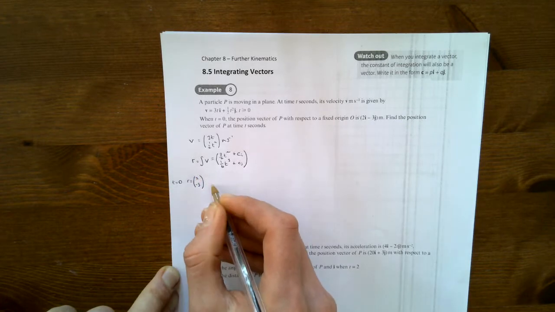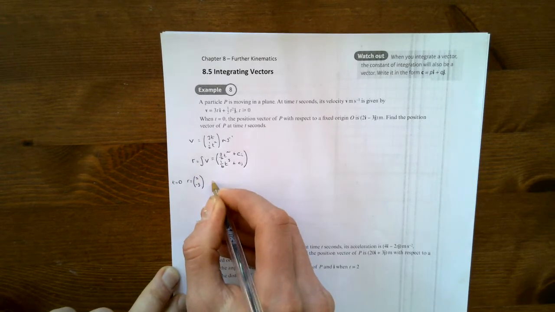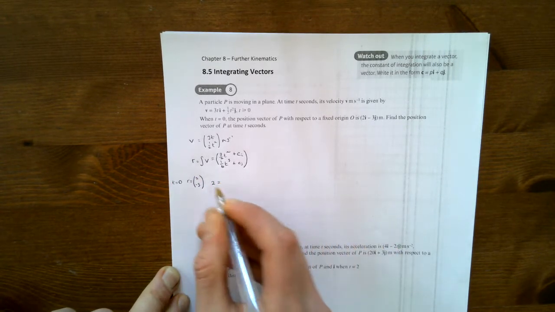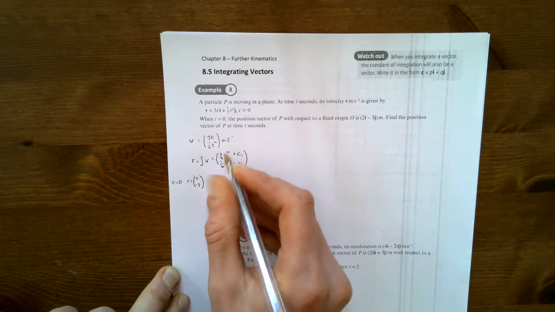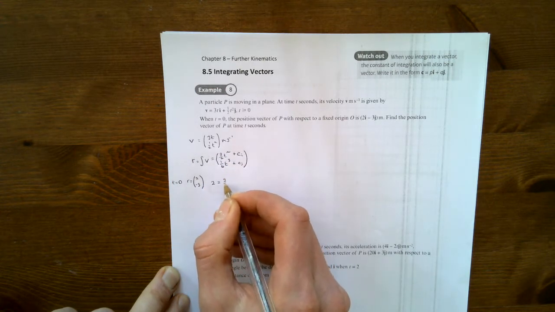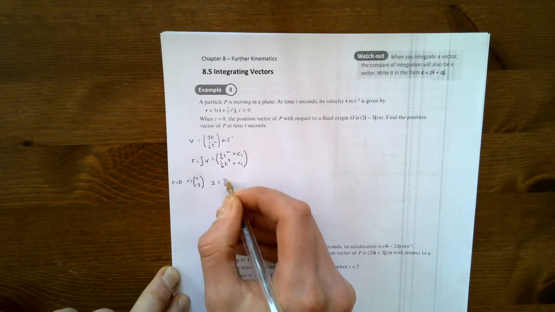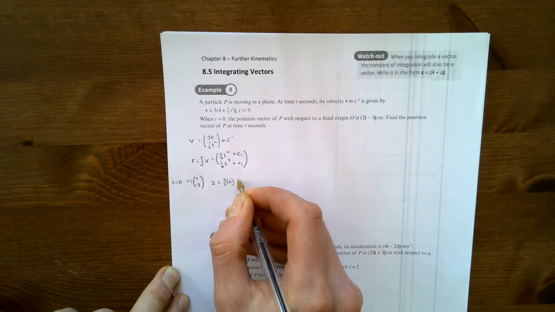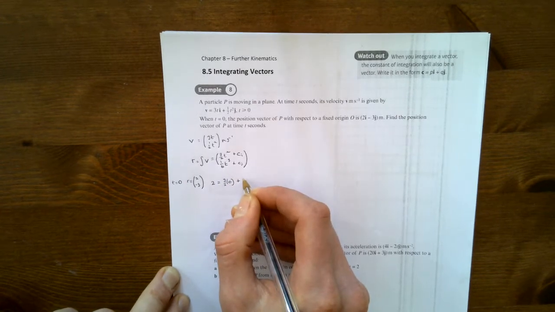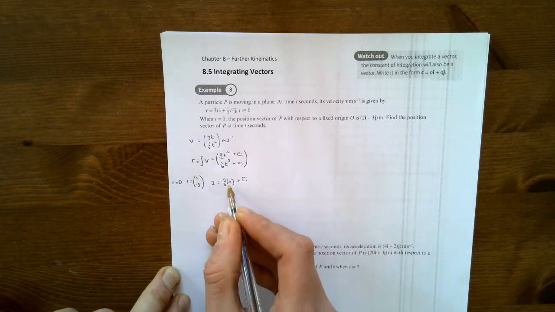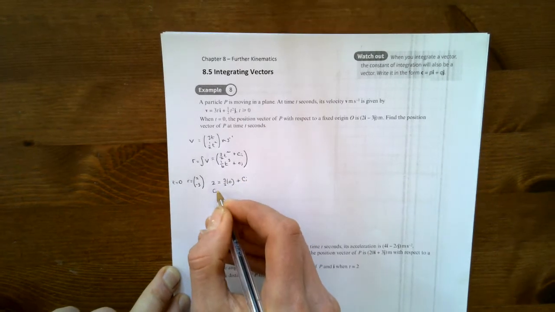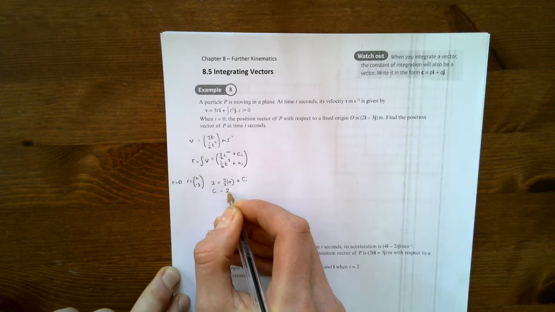I'm going to do them separately here just to make it obvious what's going on. I'll do the i vector first: 2 equals 3 over 2 times 0 plus ci. So we can see ci is equal to 2.